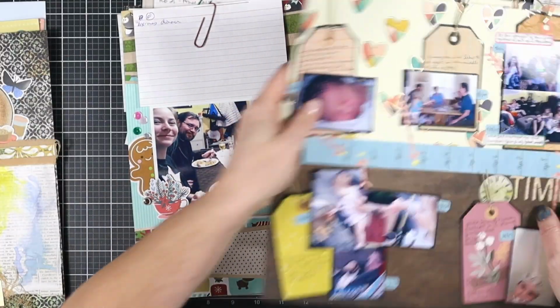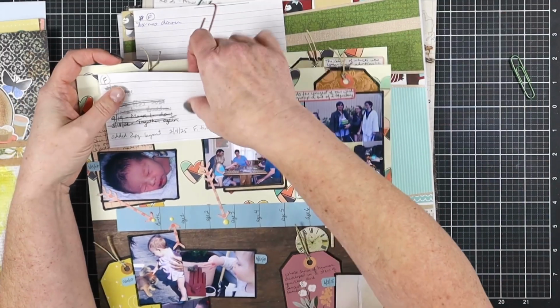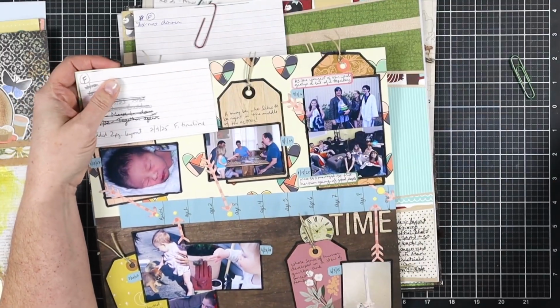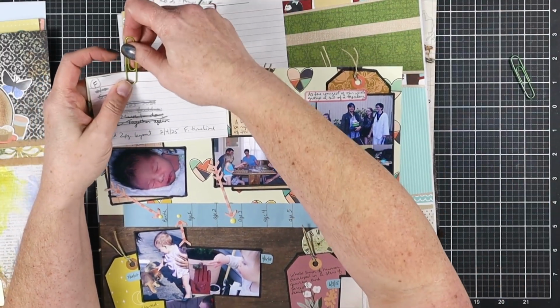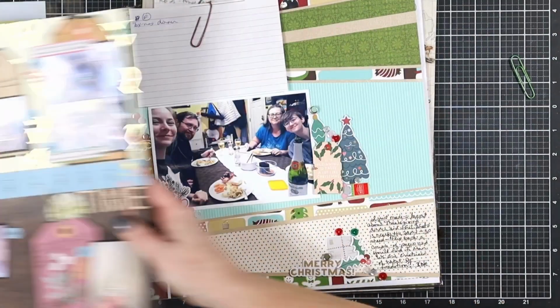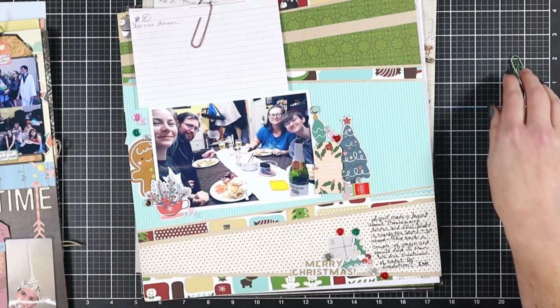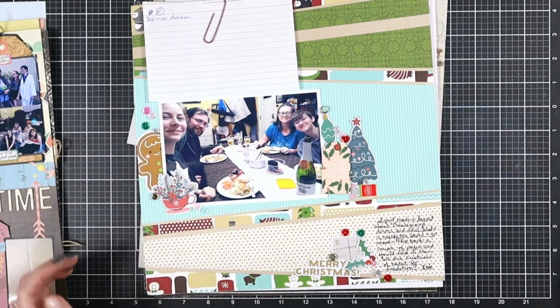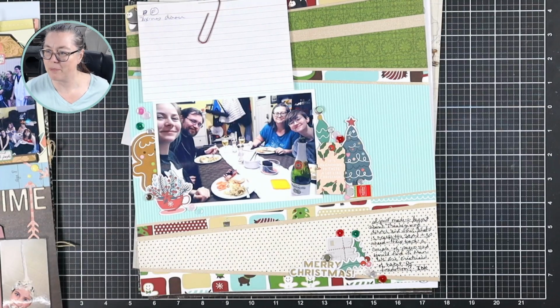Now you do not have to scrapbook using the prompts, but they're there for inspiration, and I tend to find that I like that inspiration, and I'm telling stories that I would not otherwise tell. So I really like the prompts. Okay, I'll bring myself back up and we can take a look at the next day.